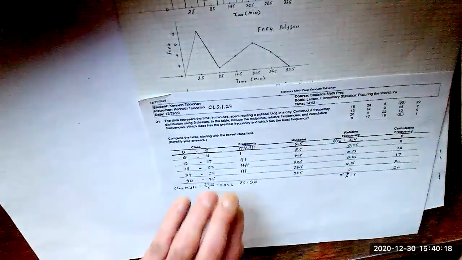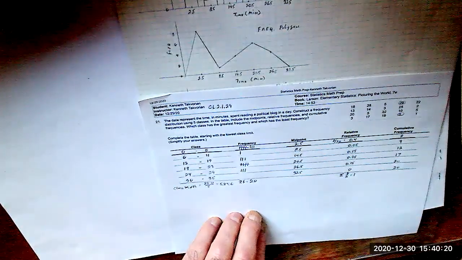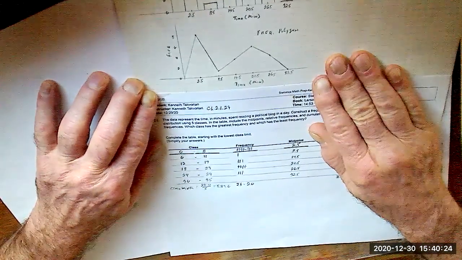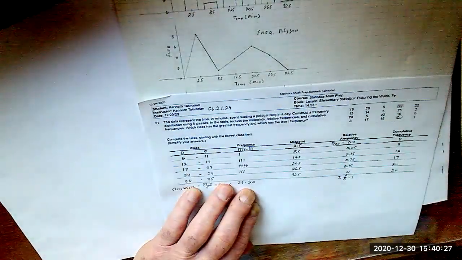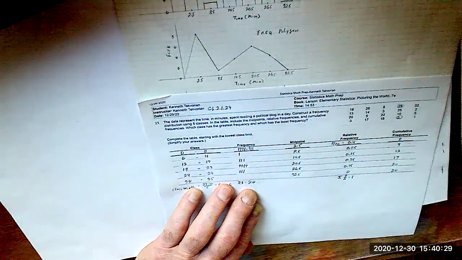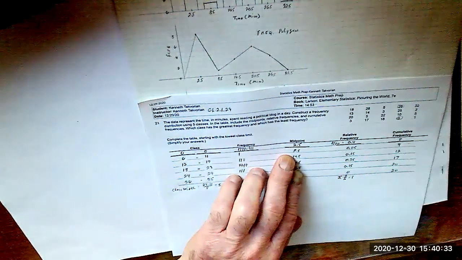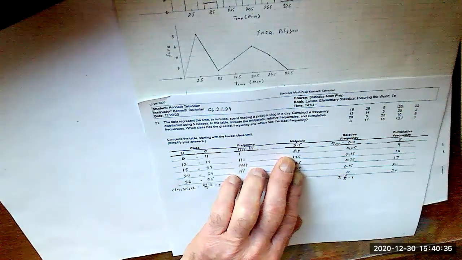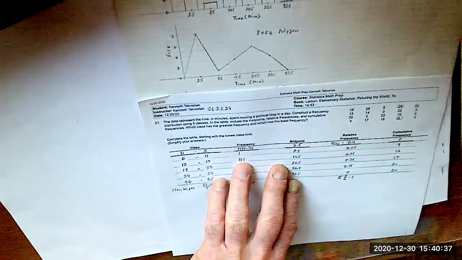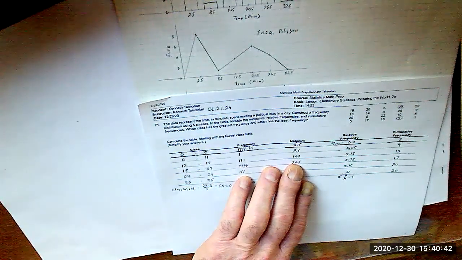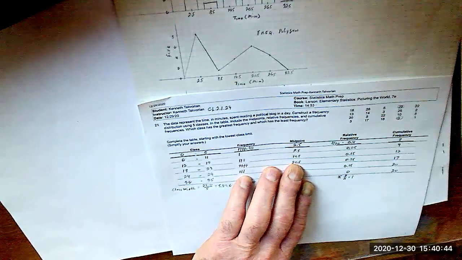And again, at the 2.5 midpoint, we have a value of 8. At the 8.5 midpoint, we have a value of 1. And at the midpoint 14.5, we have a value of 3.